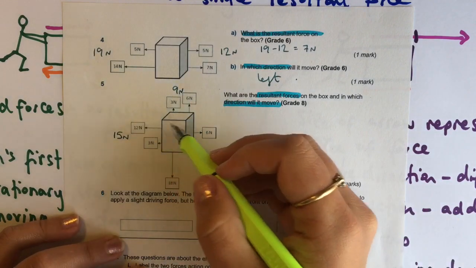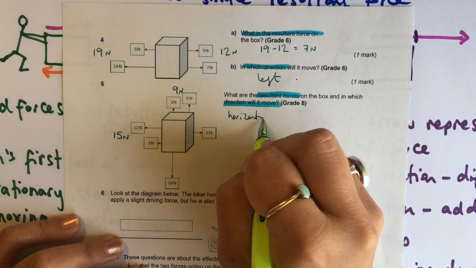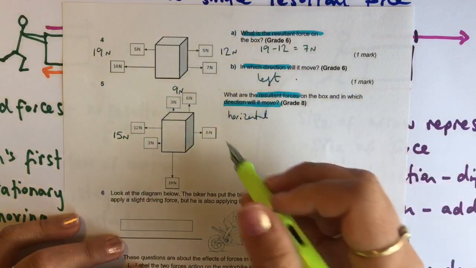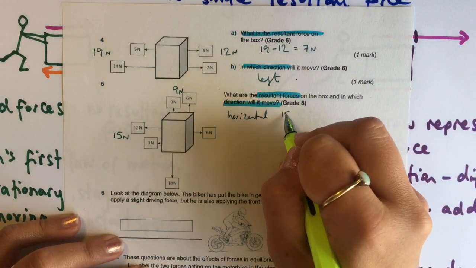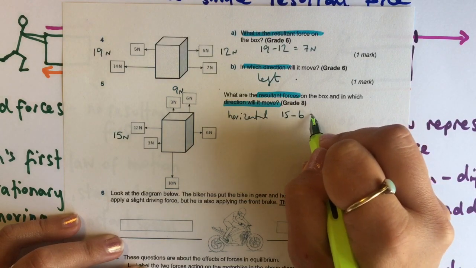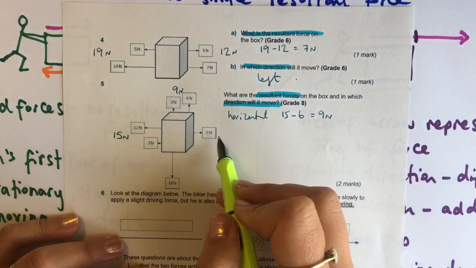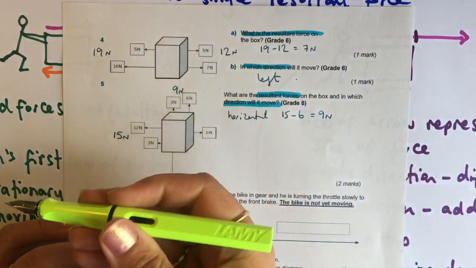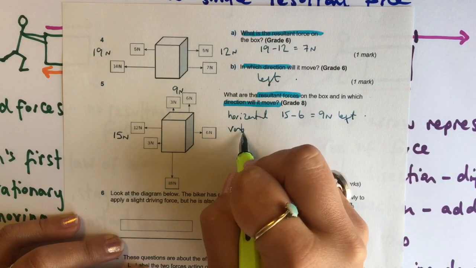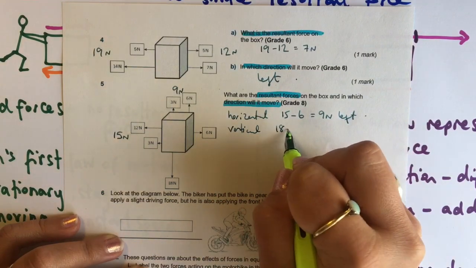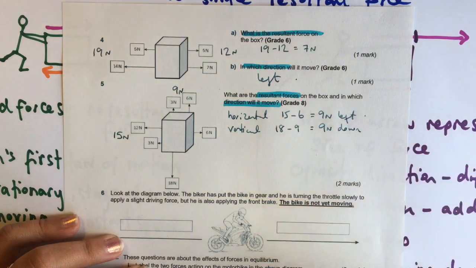Okay, so let's think horizontally to start off with. Horizontal, we've got 15 and 6. So 15 minus 6 is 9 newtons to the left, and then vertical, we've got 18 minus 9, which is 9 newtons down.